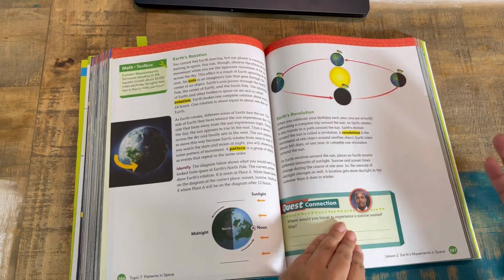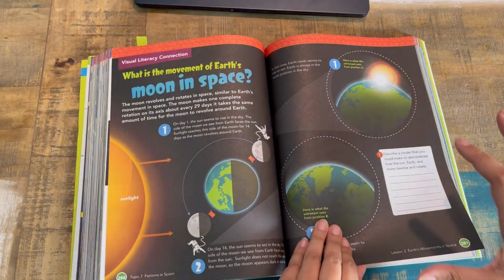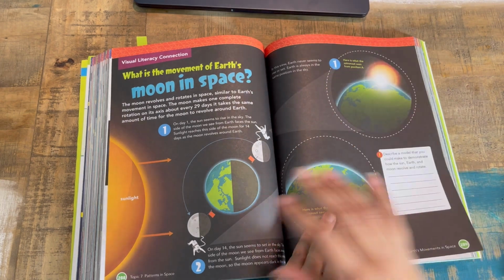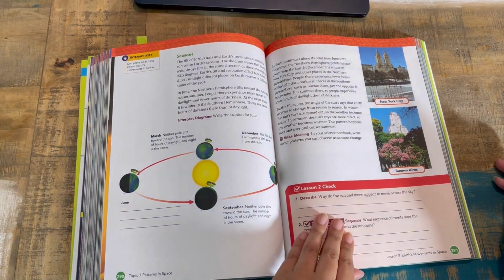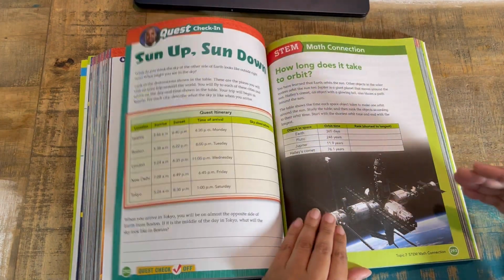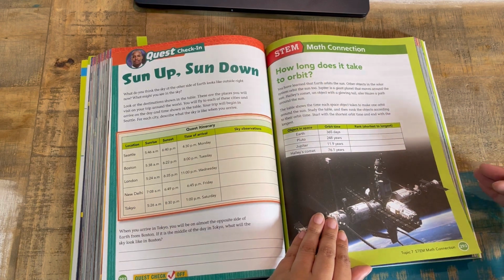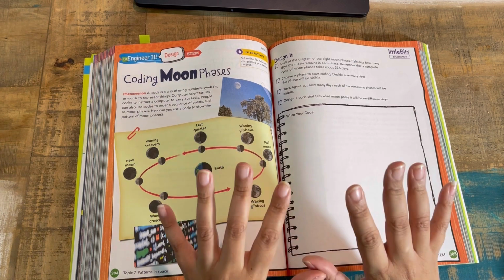Goes to lesson 2. So this is just so you can get an idea of what one topic entails. This is still that same topic, visual literacy connection, and then you go from there with this specific activity. Again, another interactivity, and then another lesson check-in. So you have several of those lesson check-ins to basically review everything. You have the U engineer. So you had the U lab, you investigated all this stuff, and the quest.